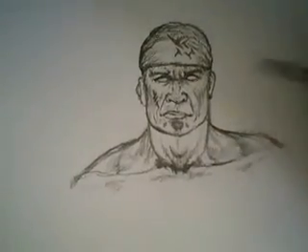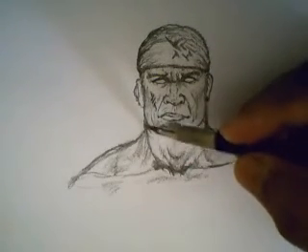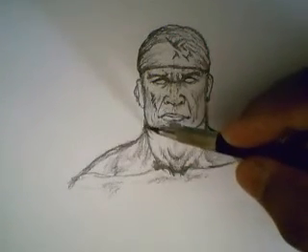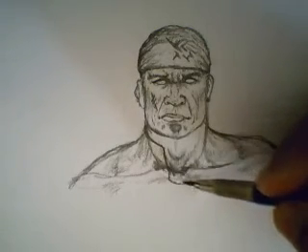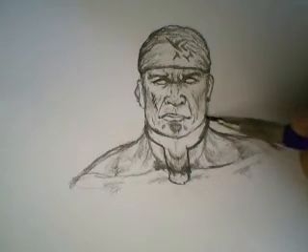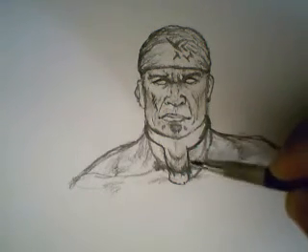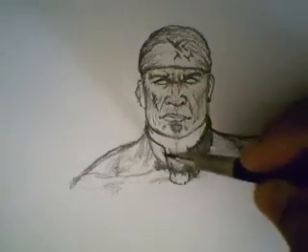Okay, so now what we can do is give him, let's say, some kind of a black collar system over here. He's got this really thick collar here, and it's all black like this.